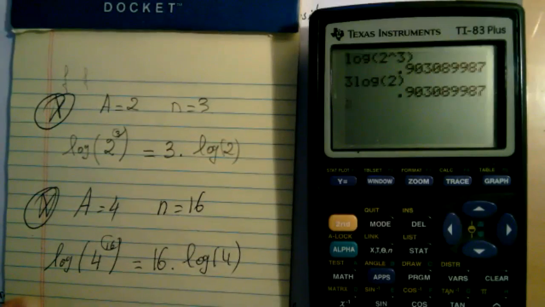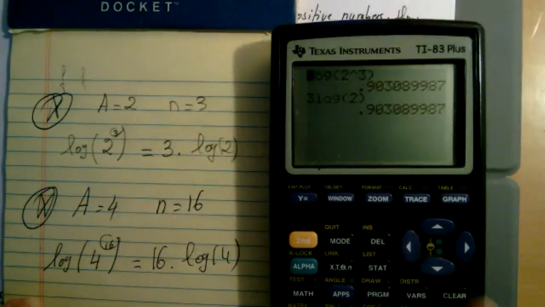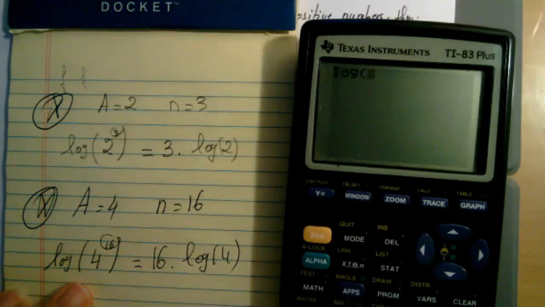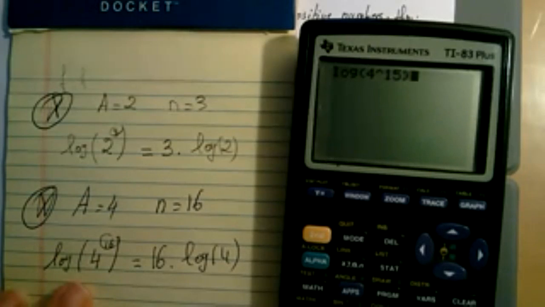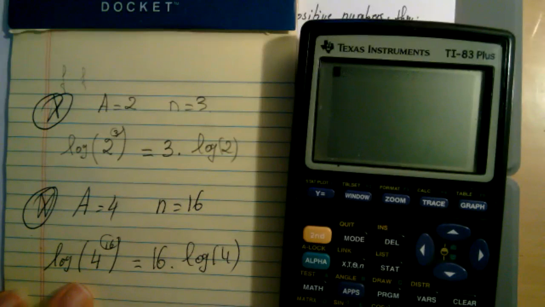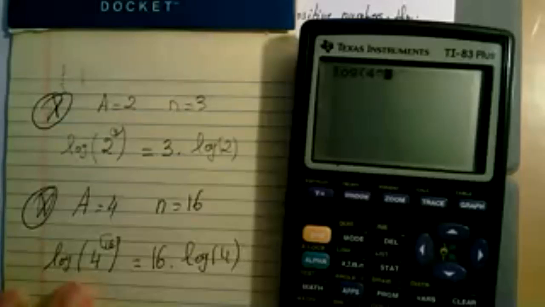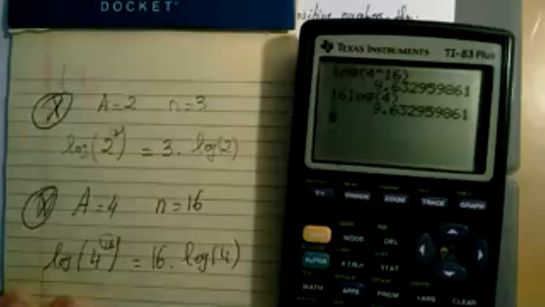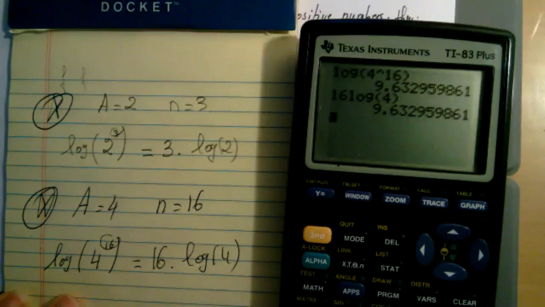Let us again check this out on our calculator. If I take log of 4 to the power 16, and I take 16 times the log of 4, I get exactly the same answers. That's what property B tells me.